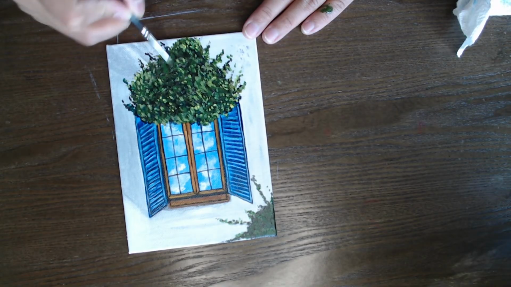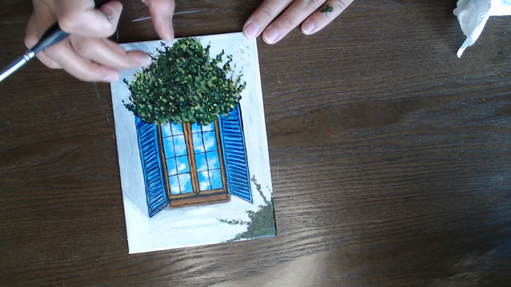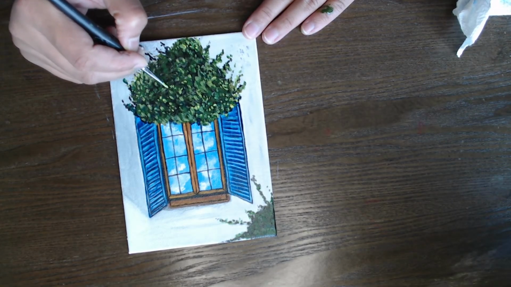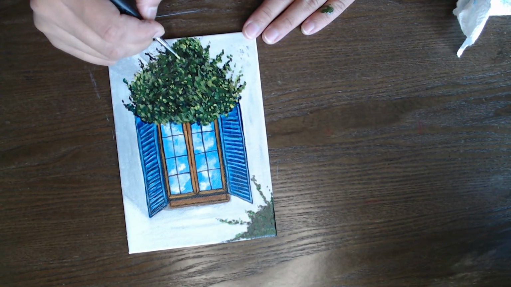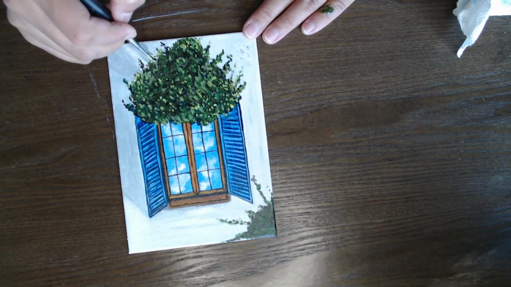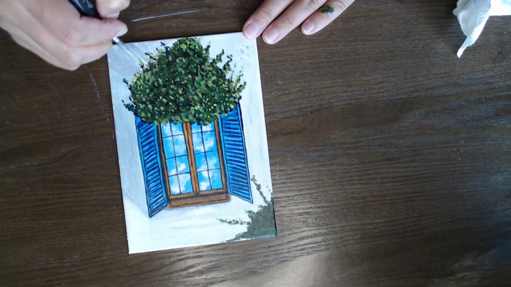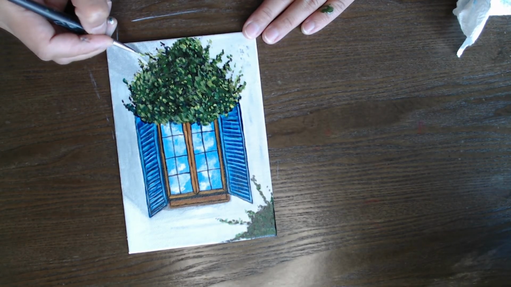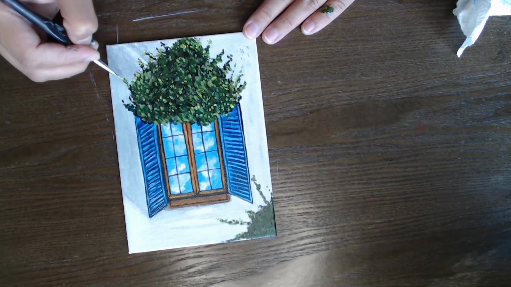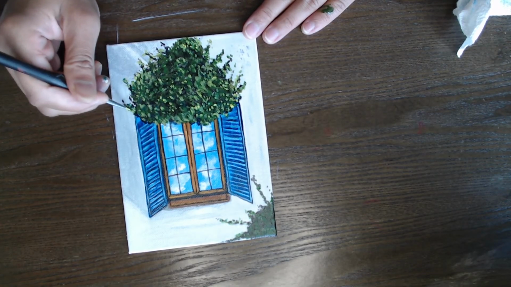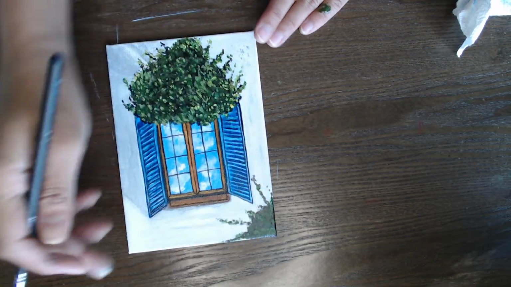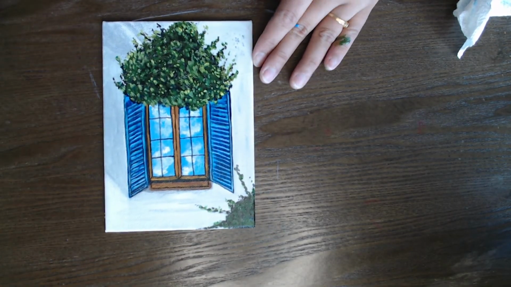So here I'm just adding less because I want this part to be a little darker. Just add at the end, maybe in this. I think, yeah, this is done. Let's add it on the top corner.